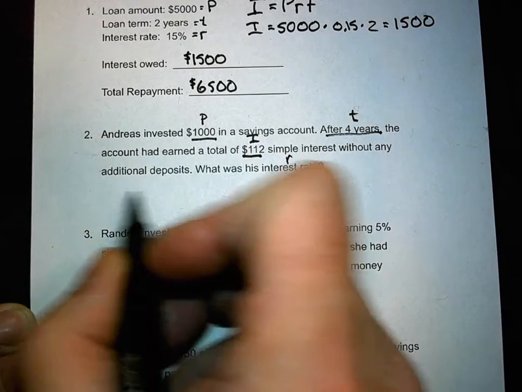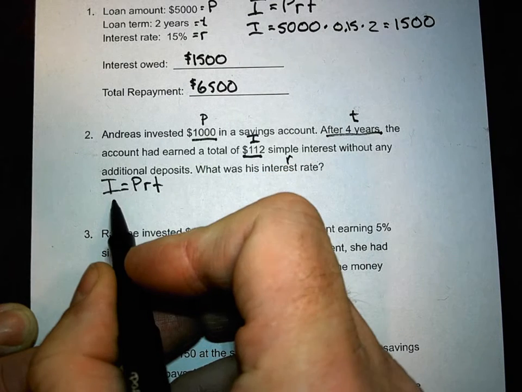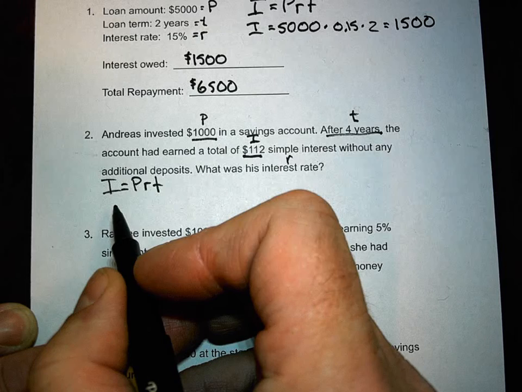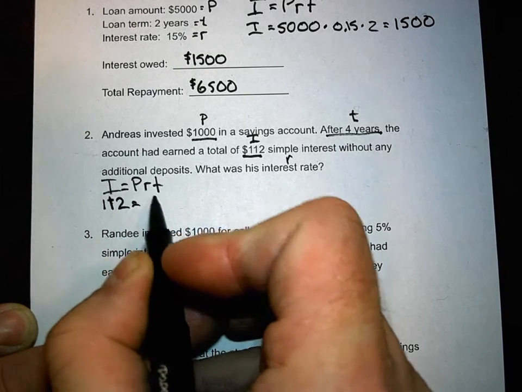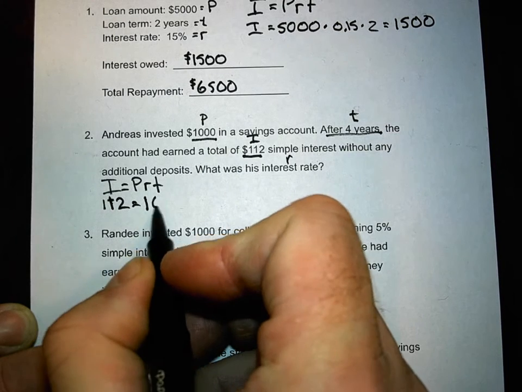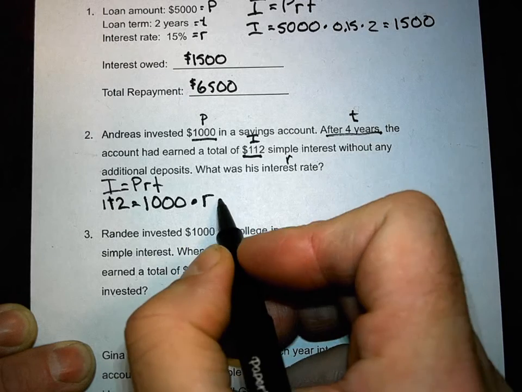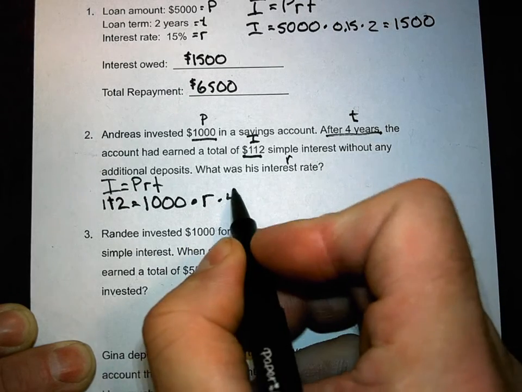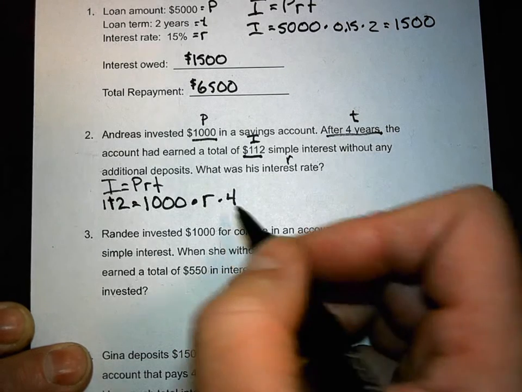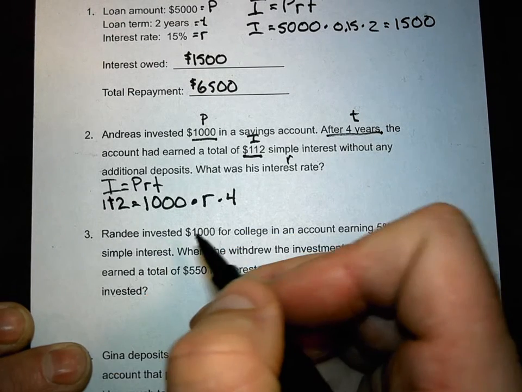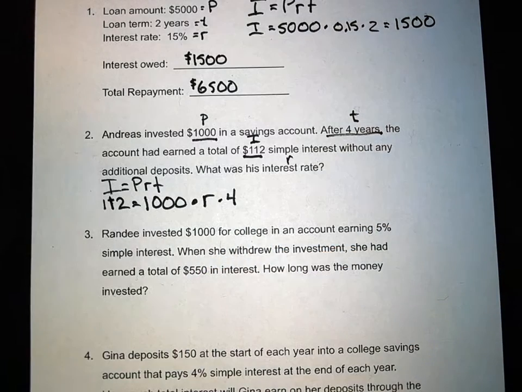So now I can still write my problem. I equals PRT, right? But I know what I is, don't I? 112. So 112 equals 1,000 times R, which we don't know, times 4. Now, you can do this a couple ways. You can use insolve, or old-fashioned algebra, which is not terribly hard. I'll show you that in a bit. But right now, you can use insolve. Remember to put your comma R at the end.